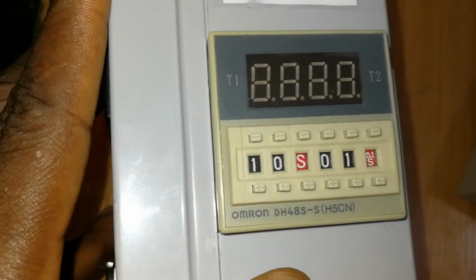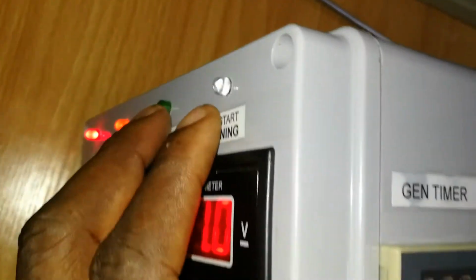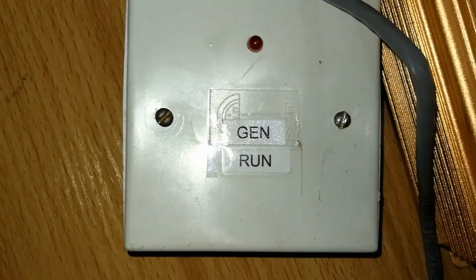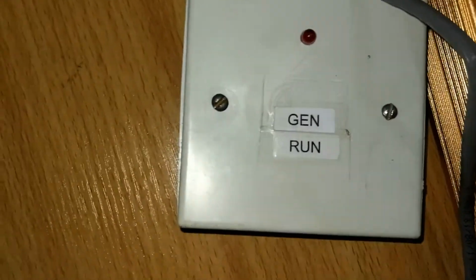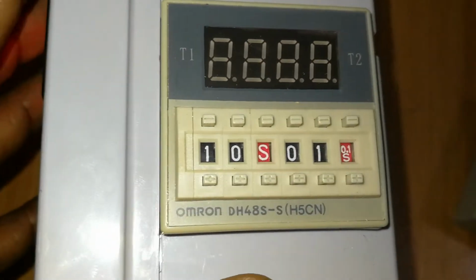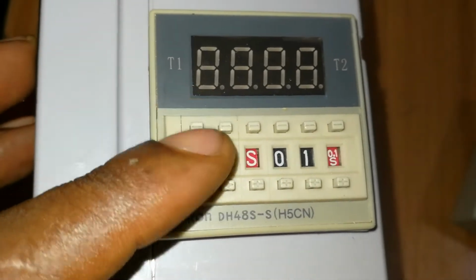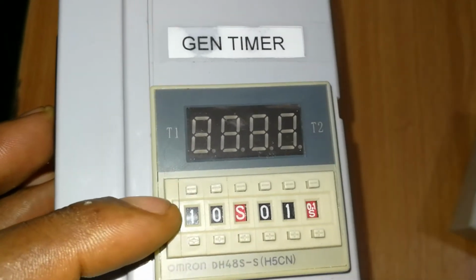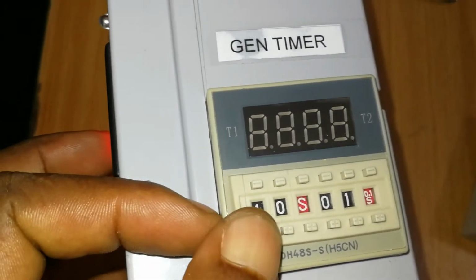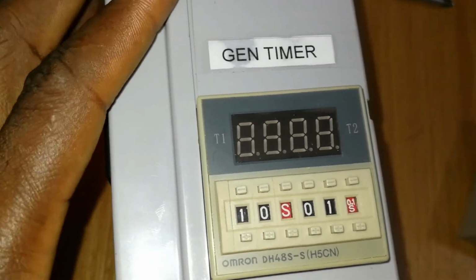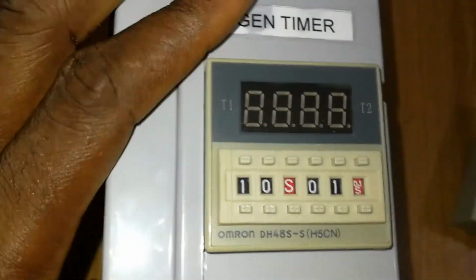You have to set your timer first, because once the trigger sends the gen running signal to the gen, we'll be seeing that through this indication here. The indicator will show us when that happens. Now, when that happens, the system will start running the gen, and because it is an automation, you may not want to be involved in the process. So this is the place where you program or set how long you want the gen to run. Okay, and once the timing is complete, the gen will shut down automatically.